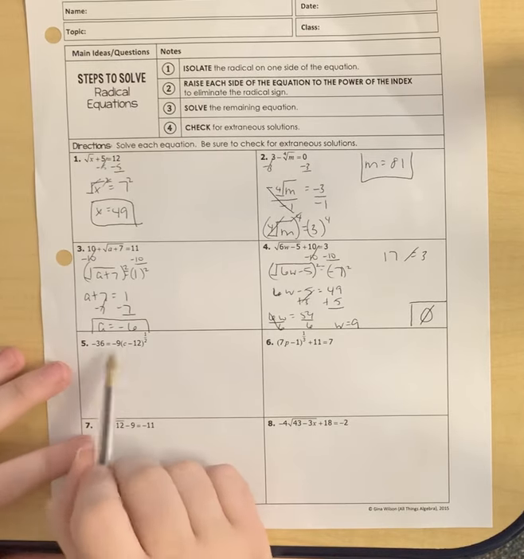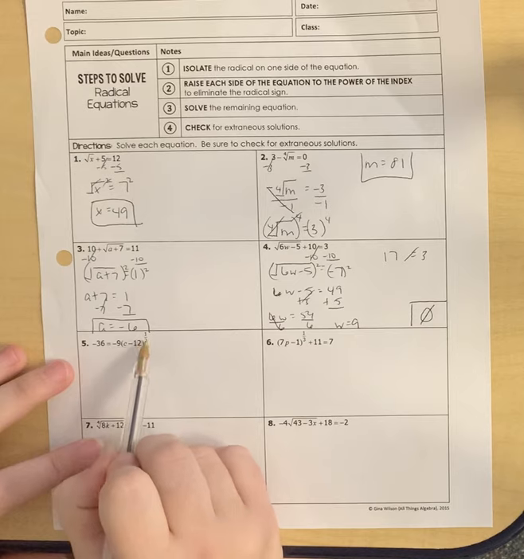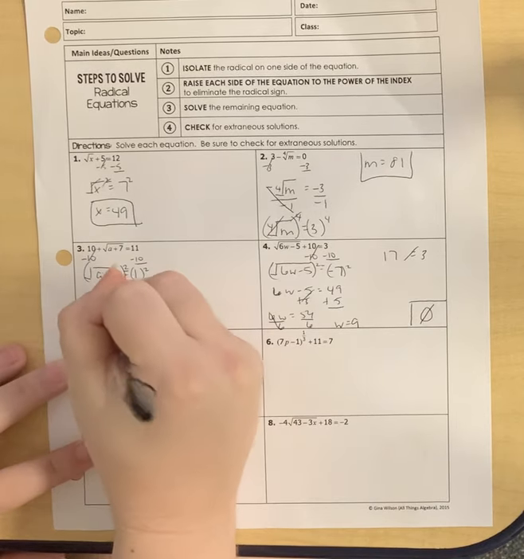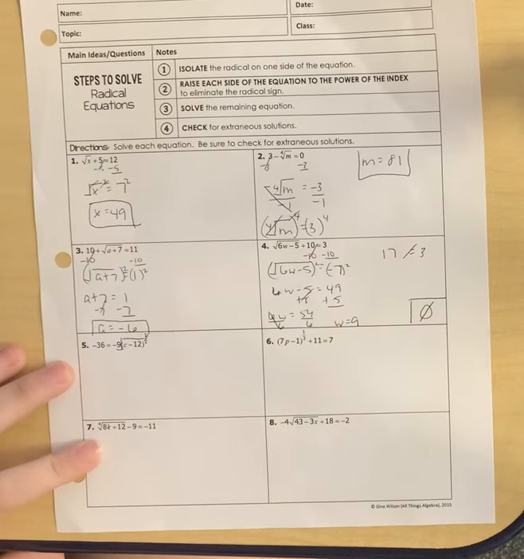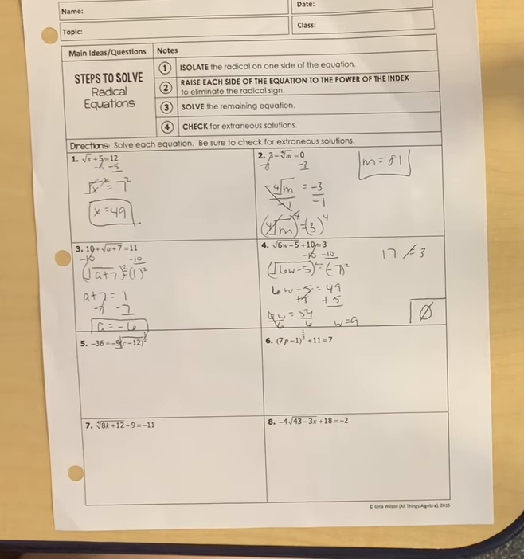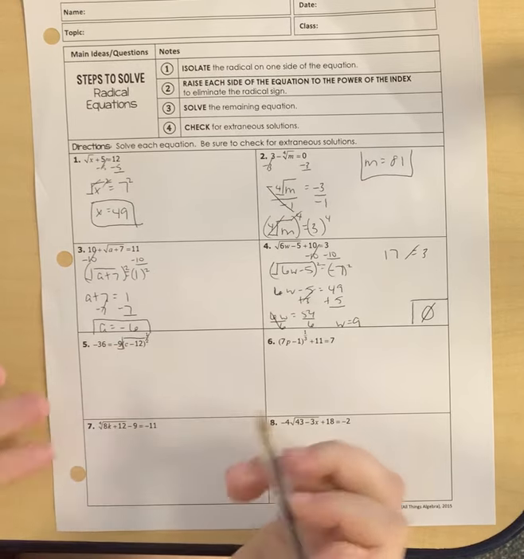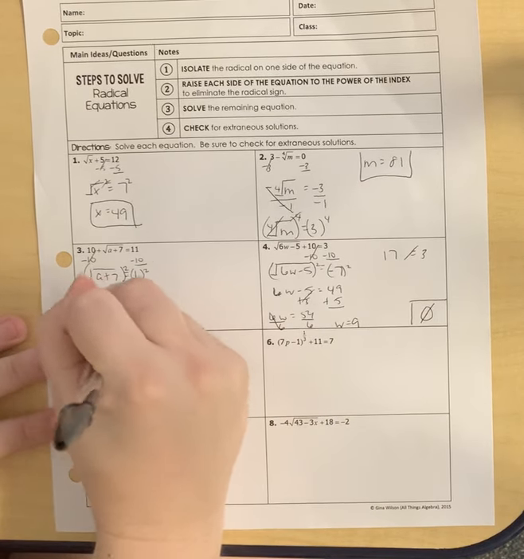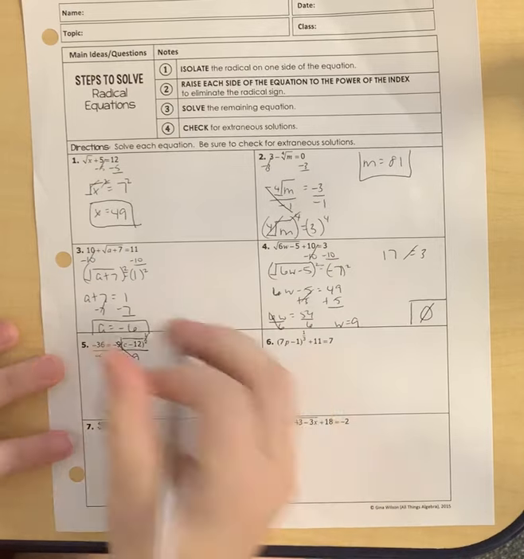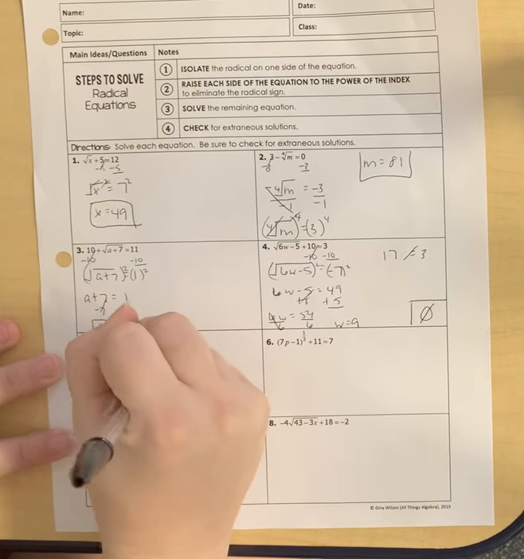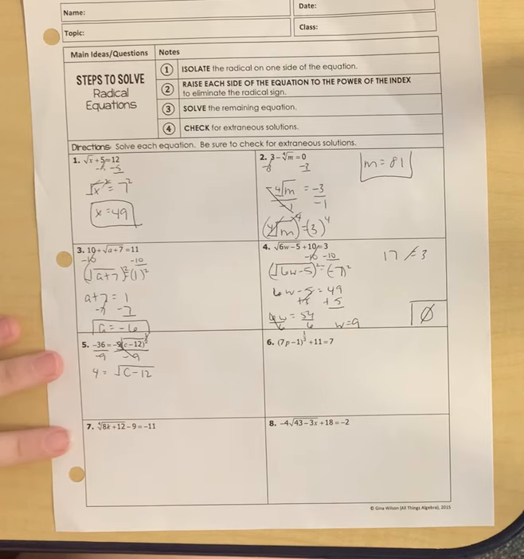Okay, number 5. Remember that to the power of 1/2 is the same thing as saying the square root of this. Okay, so if you want to put a square root right there instead, so you know that that's what it's talking about, it's the same thing. Okay, so first we have negative 9 multiplied times this. So to start off with, you want to divide both sides by negative 9. So it gives you 4 equals the square root of c minus 12.